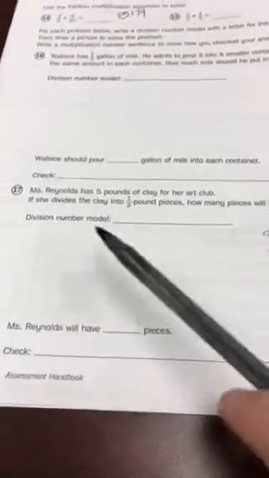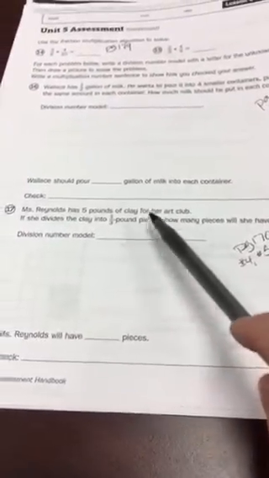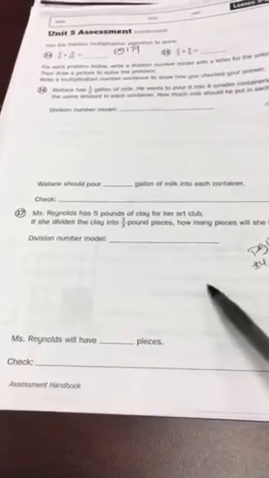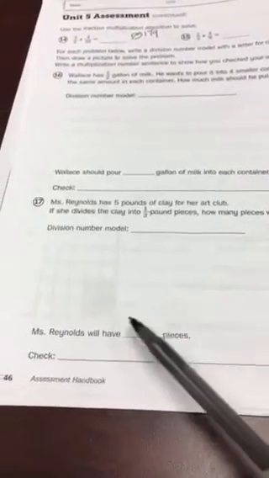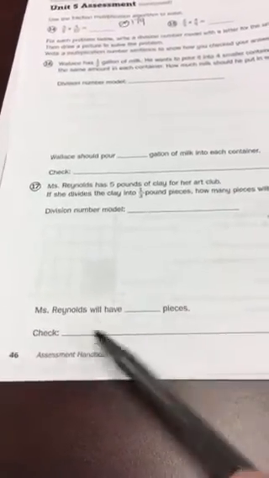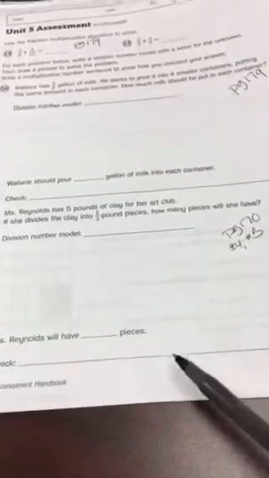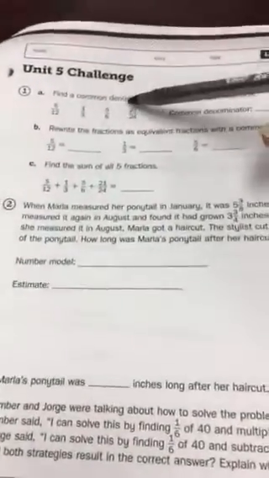So you've done these. Here you would write your equation for this division problem. Here you would draw that out to show that you're understanding. This is where you write the answer for the division problem, and this is where you use multiplication to check your answer. And the last page says Unit 5 Challenge.